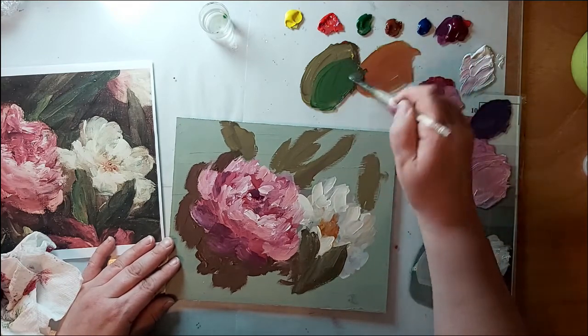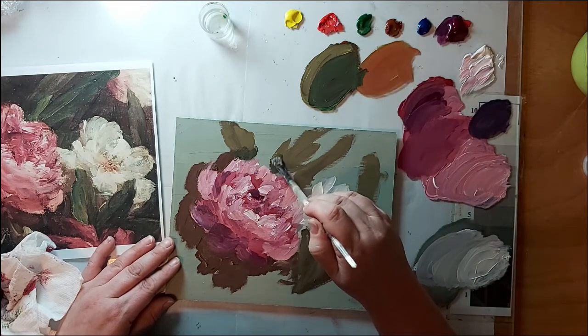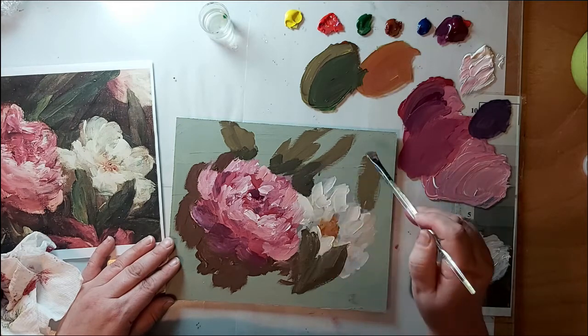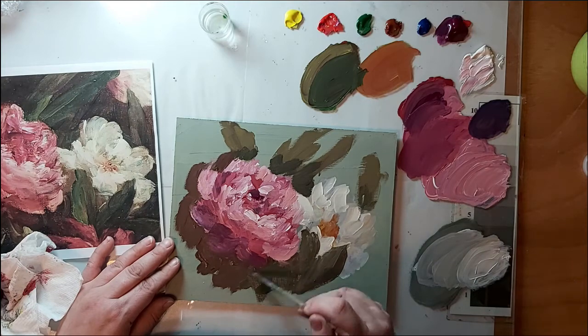Here I'm taking some more green and violet and putting in some shadows on the bottom part of the leaves just to add a little bit more interest there as well and provide a little bit more contrast up against that light side of the peony so that the peony itself pops forward more, because the peony is the center of interest.